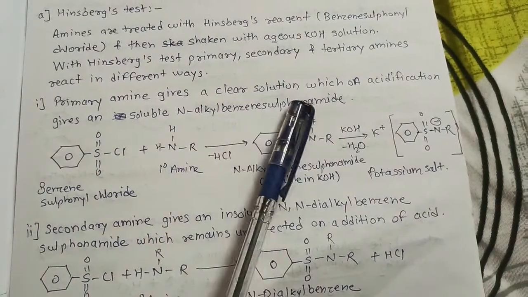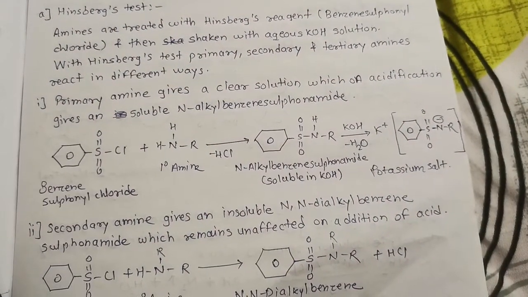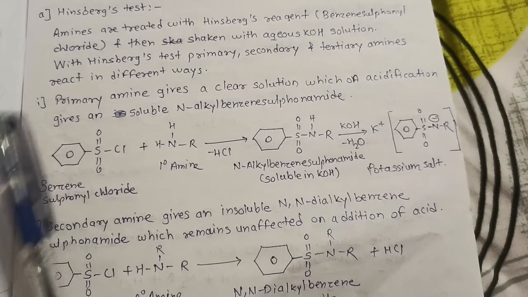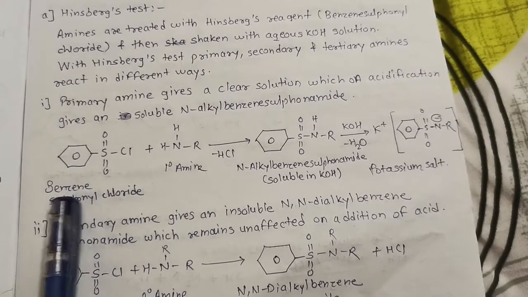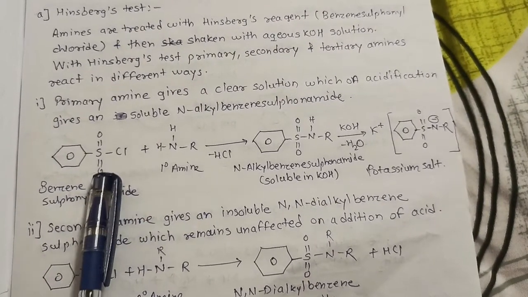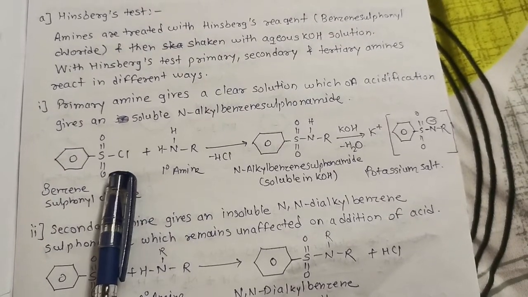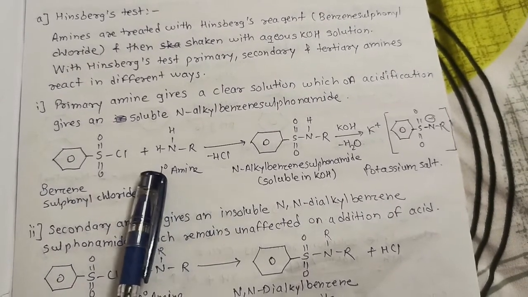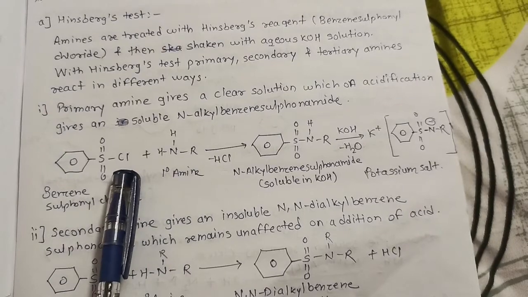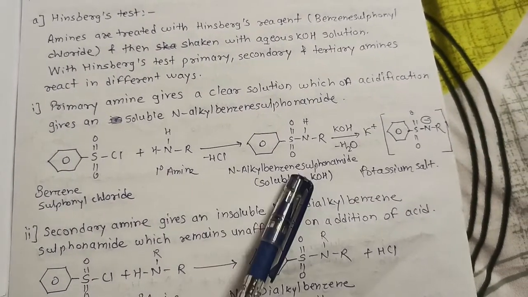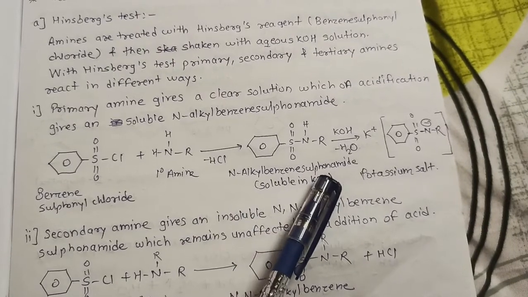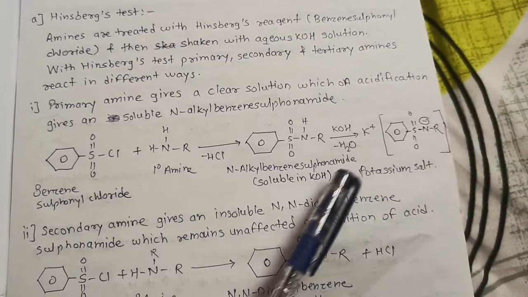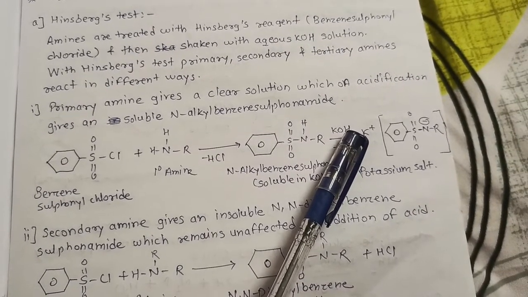Primary amine gives a clear solution which on acidification gives an insoluble N-alkyl benzene sulfonamide. So this one is Hinsberg reagent, benzene sulfonyl chloride: benzene ring, SO2 and Cl. Primary amine is RNH2. So here one of the hydrogens is removed with chlorine, HCl is removed, and what we get is N-alkyl benzene sulfonamide, which is soluble in base, which is soluble in KOH, and that solubility reaction is given here when it is treated with KOH.